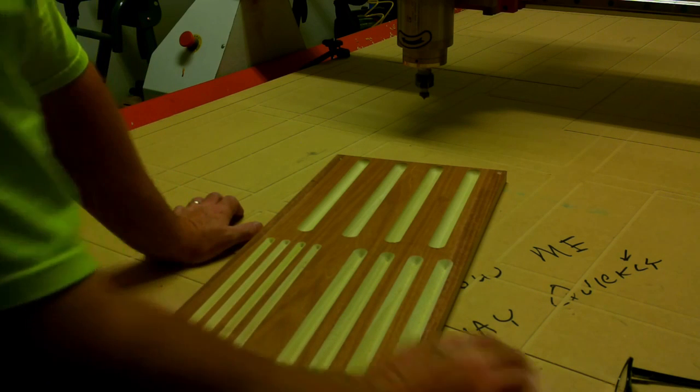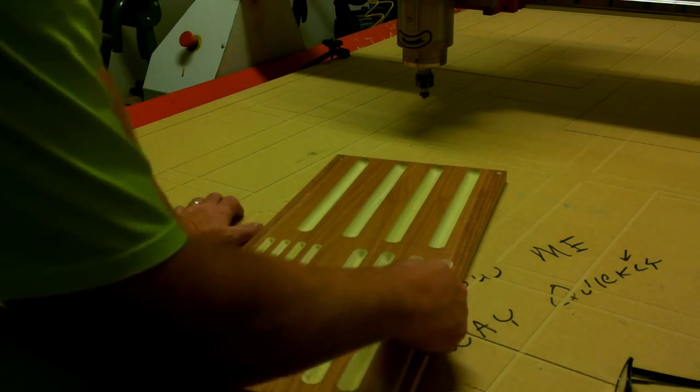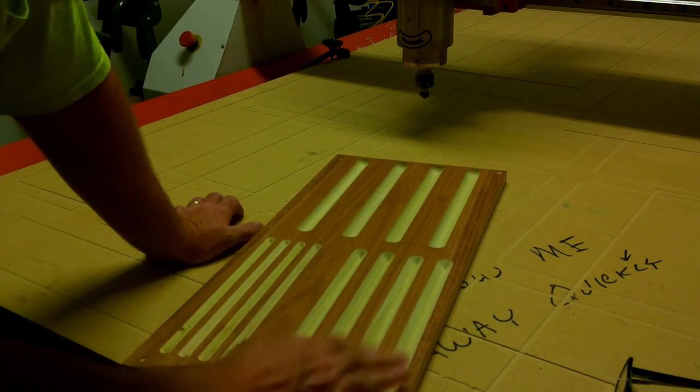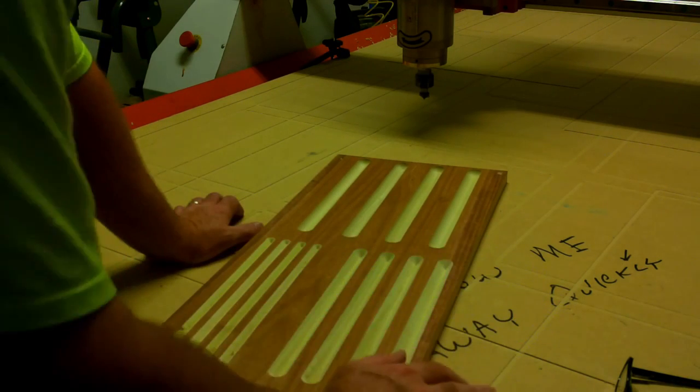The lesson we learned here is if we're going to use a V-bit, we need to use a little faster speed and be prepared for a little bit of cleanup. But this would clean up quite well. Okay, I don't think there'd be any problems with this. A little sandpaper, no big deal.